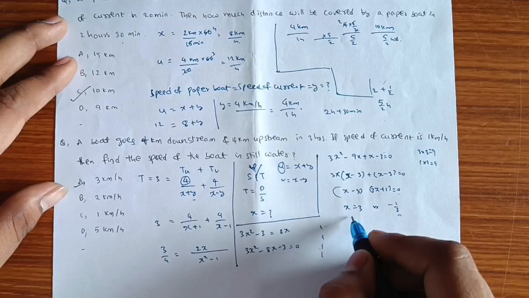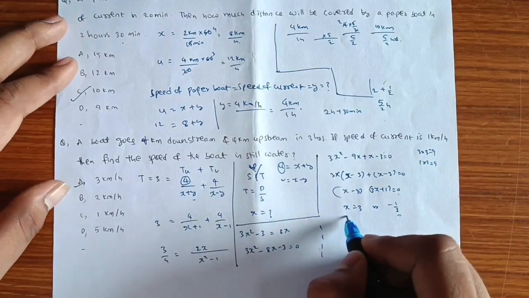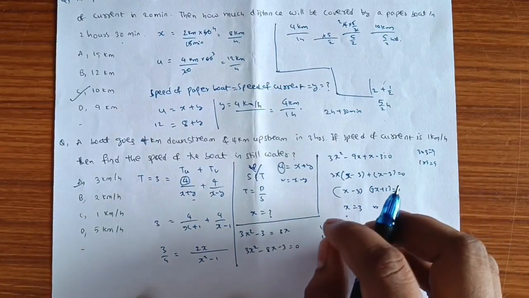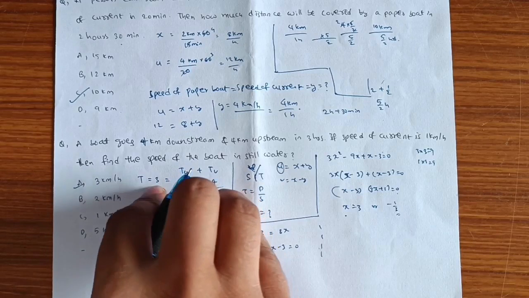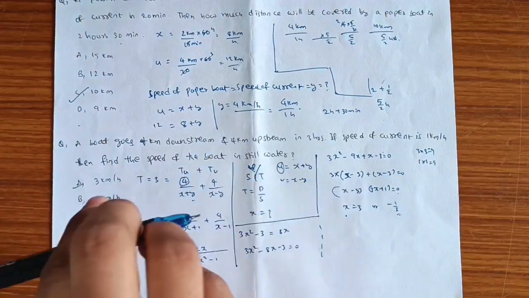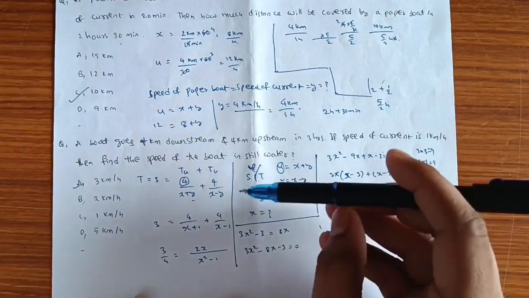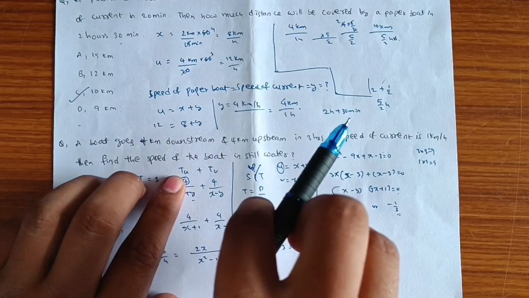So x is the speed of the boat in still water. Here we took the total time as the time taken to travel downstream plus the time taken to travel upstream.